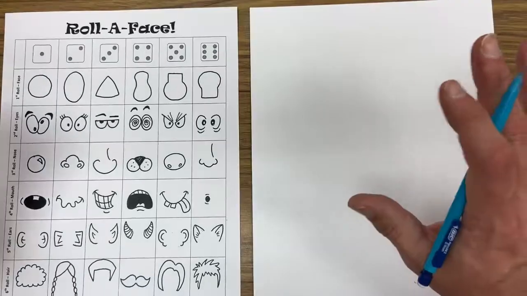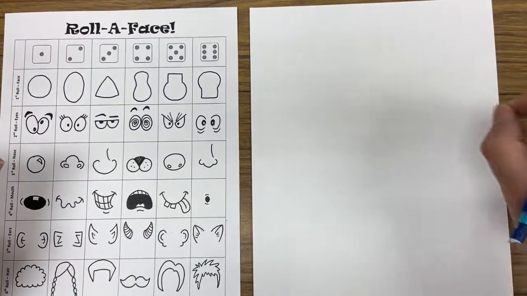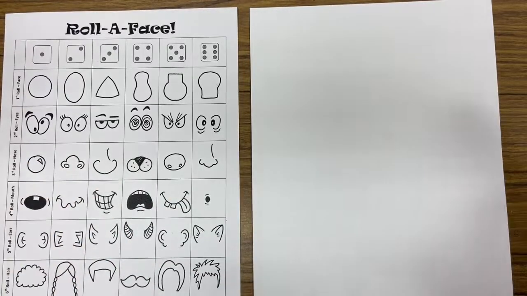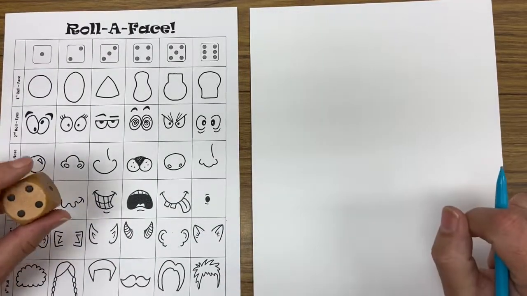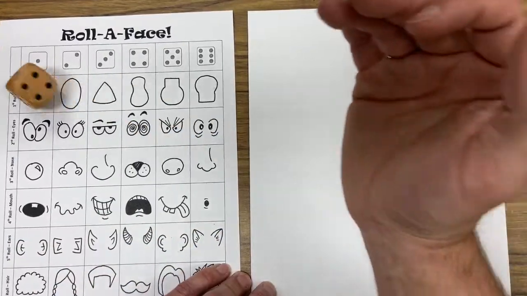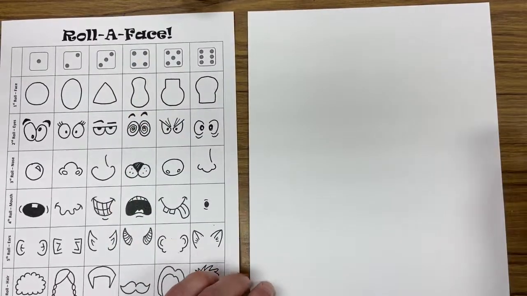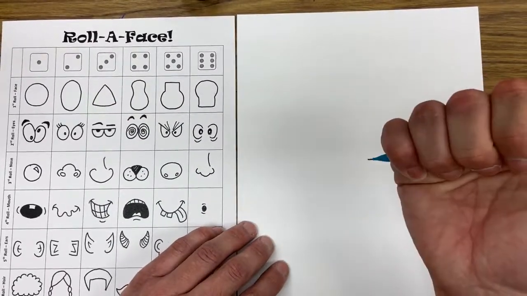Ta-da! Okay, I'm going to do this one more time just to show you how different your face can turn out, even if you roll the same numbers. So, watch. 4, okay, so I'm going to be doing this head shape. I'll do 2 of them. I'll turn it this way.